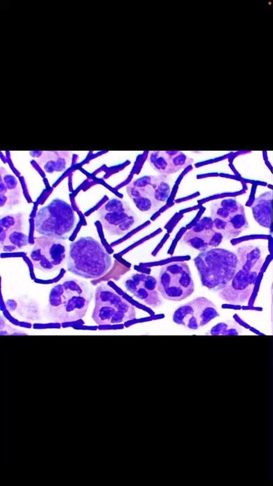And for treatment, penicillin is used. Penicillin is used as treatment, and intravenous fluids.